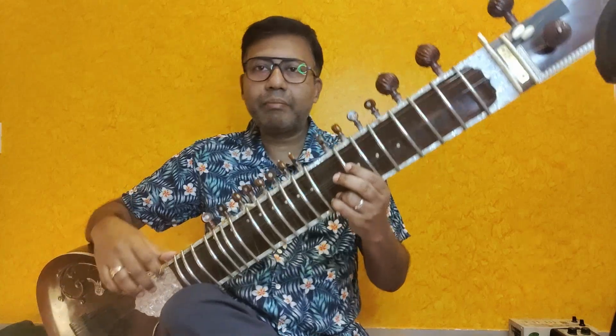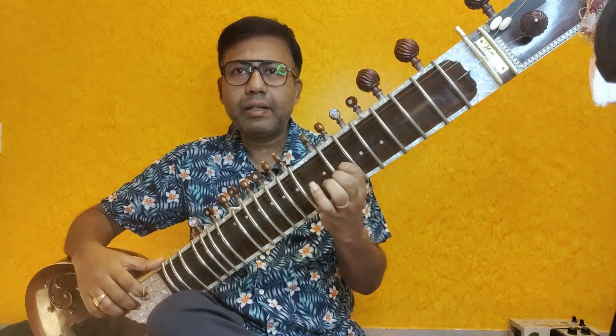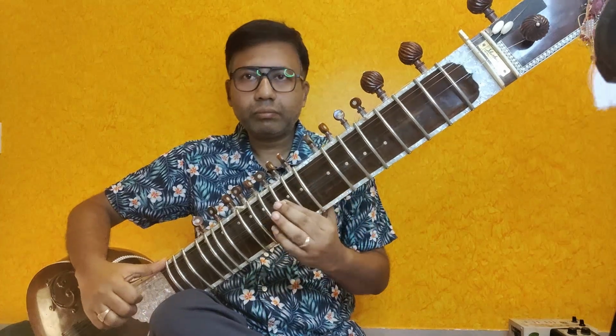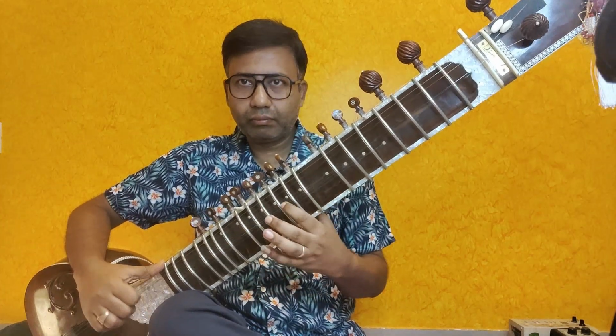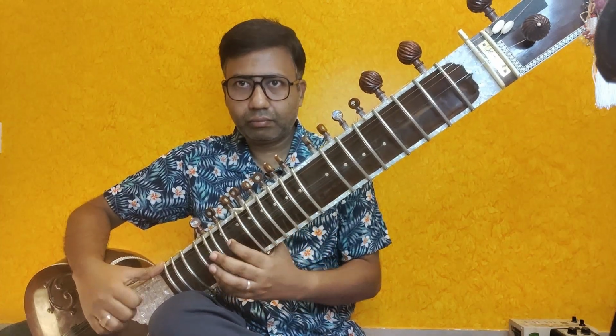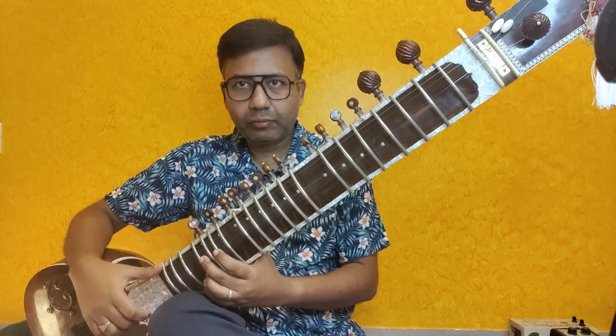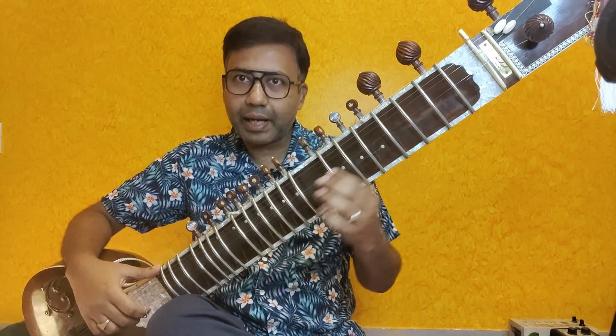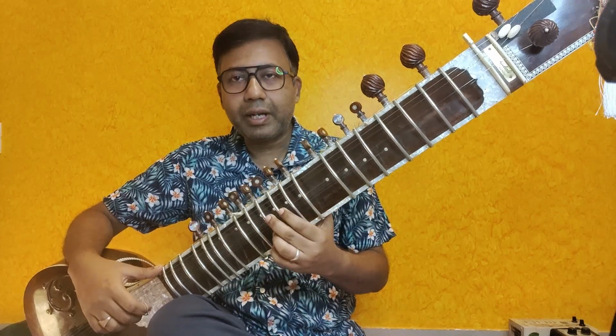So if we do this very simple Palta, let's take 4, Sa Re Ga Ma. So within the block itself, it is 1, 2, 3, 4. That's why it is Sa Re Ga Ma. Sa is 1, Re is 2, Ga is 3, Ma is 4.